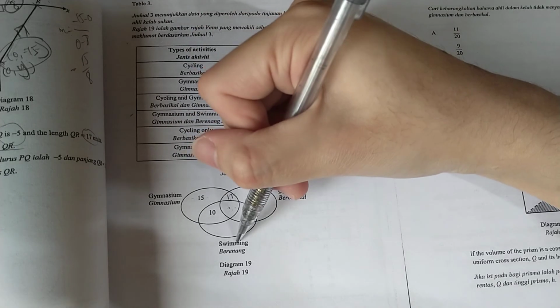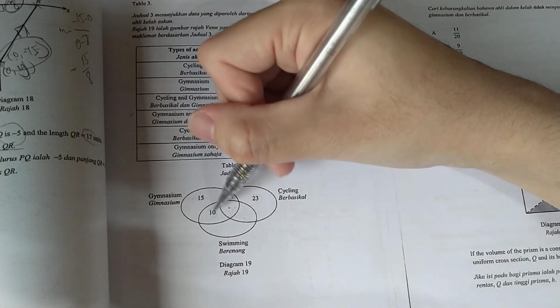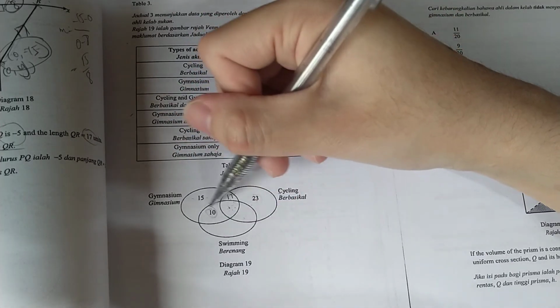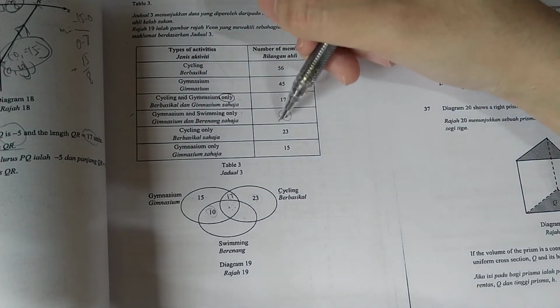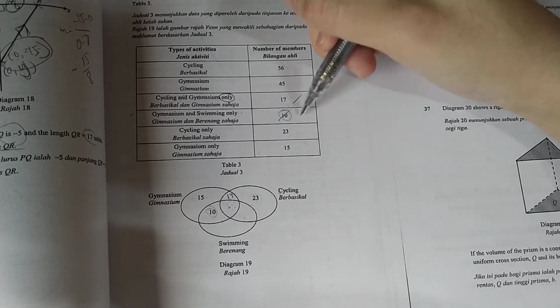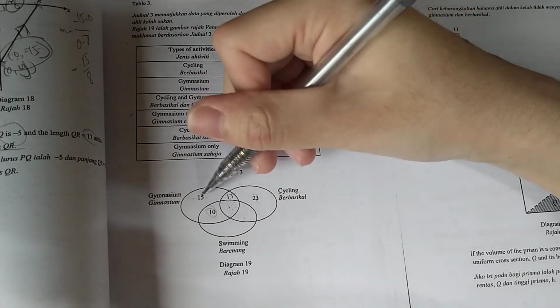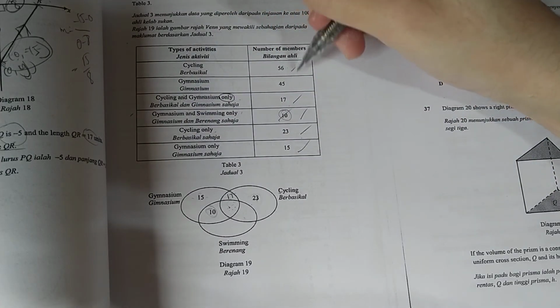What about gymnasium and swimming only? Here is gymnasium, here is swimming. Only will be only this part, not including the middle, because the middle is all 3. So the 10 here. They already labelled it for you, so no need to label. Cycling only is 23. This one is also done, they labelled it for you. Gymnasium only will be the upper side. Okay, done. Now we can go back to this part here.